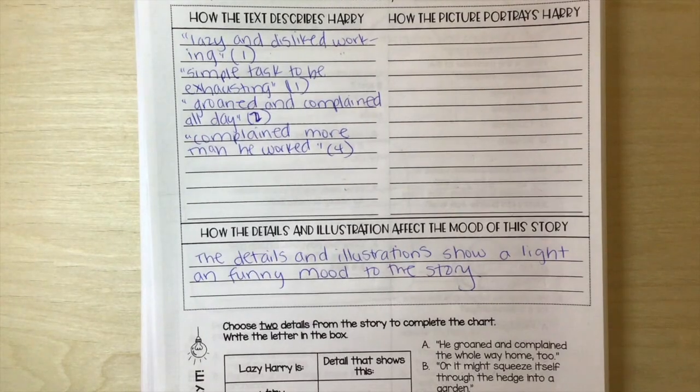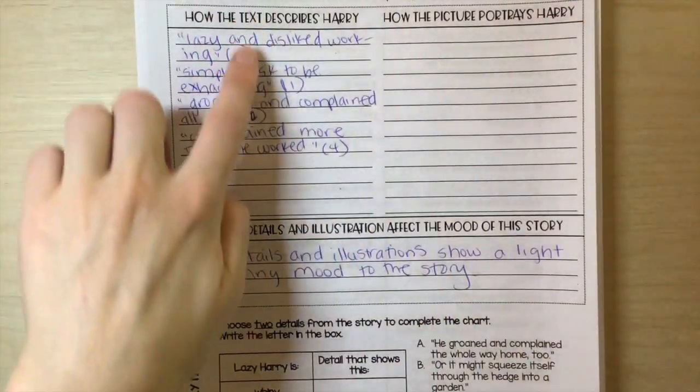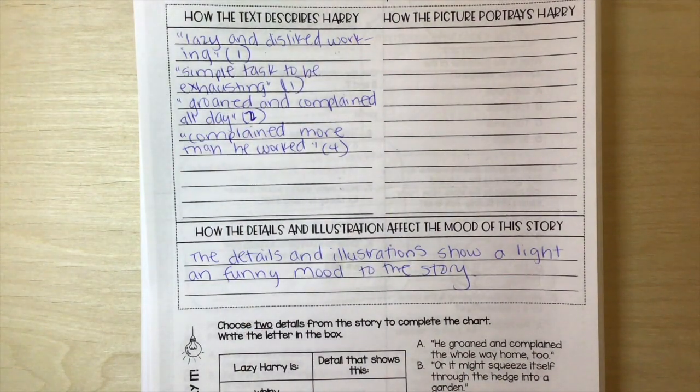It shows a light and funny mood to the story because the illustrations are happy and fun, and also the things that they say about Harry are kind of fun and silly. He is exhausted, he groaned and complained. It's just being kind of light, all right? So go ahead and copy that down.